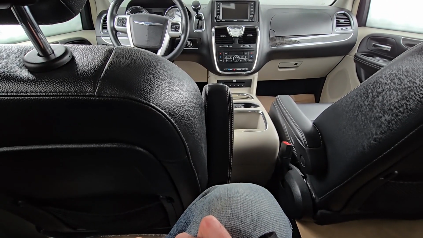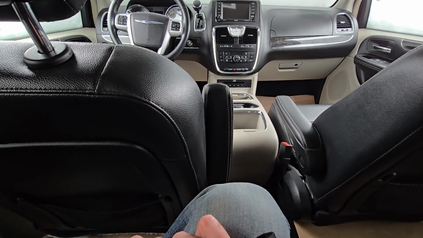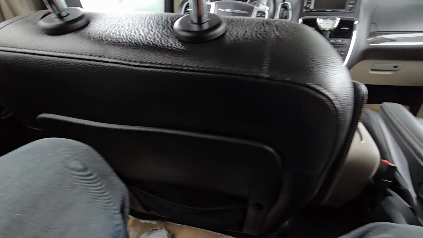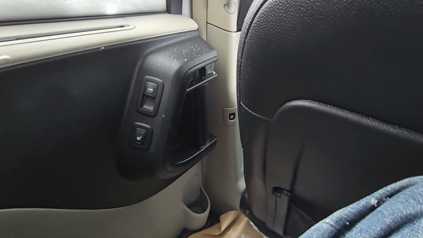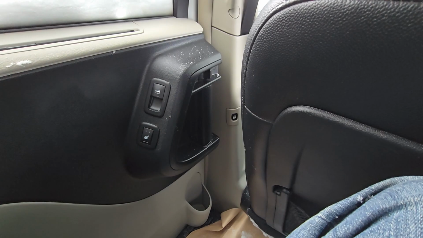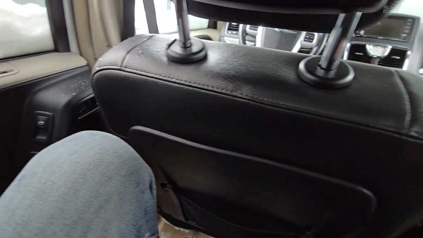In today's video, I'm sitting in a 2015 Chrysler Town & Country minivan, and I will show you how to enable or disable the child locks. This video will apply to Town & Countries made from 2011 all the way up to 2016.